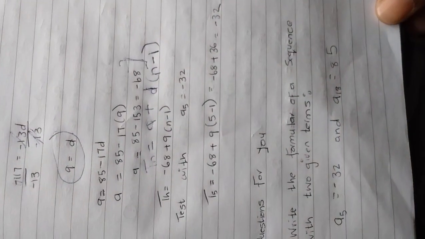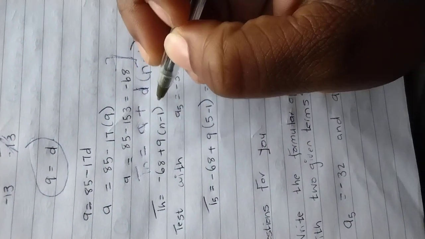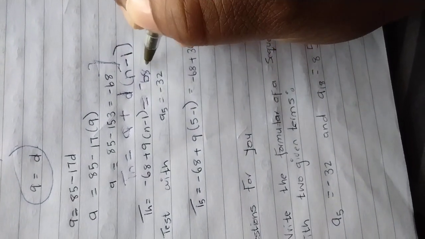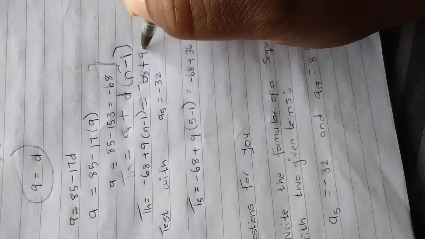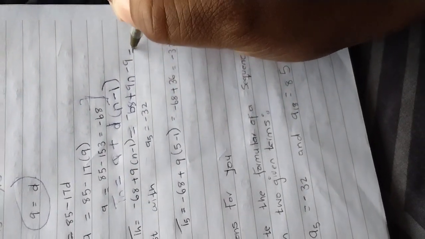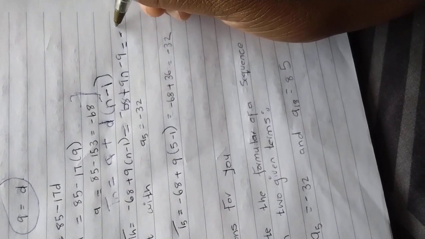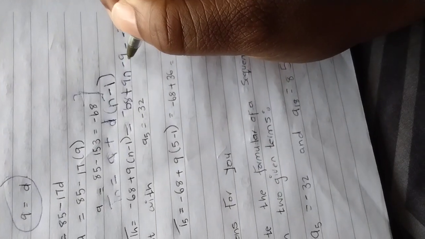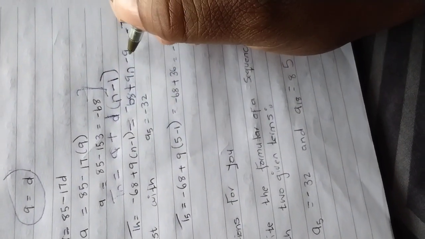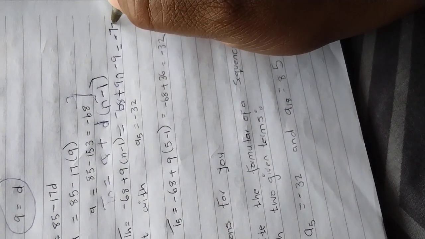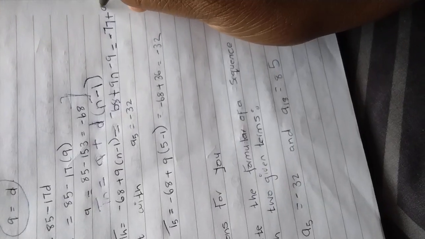But before we do that, let's just do it first. Minus 68 plus 9 and minus 9 equals what? Equals minus 70. We add these ones. Minus 68 minus 9 is how much? Minus 77, plus 9n. That is the equation.